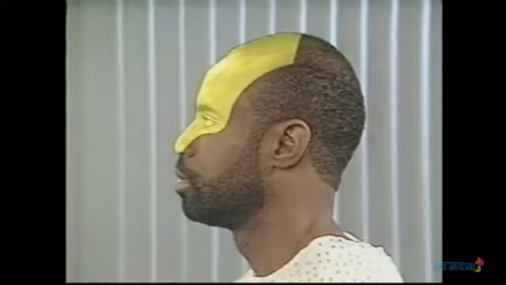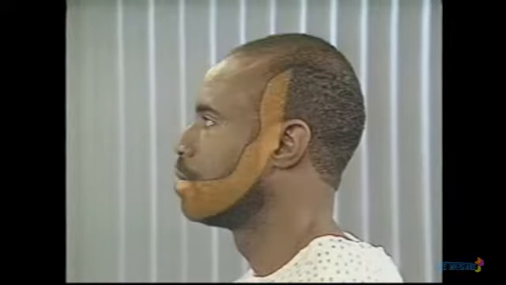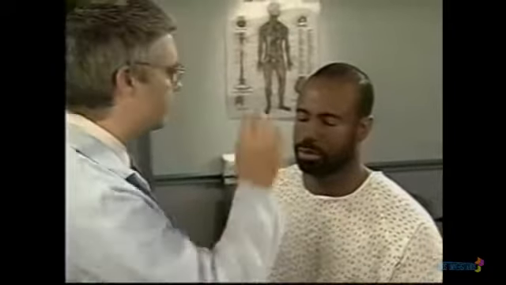The sensory portion of the trigeminal nerve has 3 divisions: the ophthalmic, maxillary, and mandibular divisions. All 3 areas should be tested symmetrically by assessing the patient's sensation of pain, light touch, and perhaps temperature. I want you to close your eyes. Explain and show the patient how you will assess for pain.